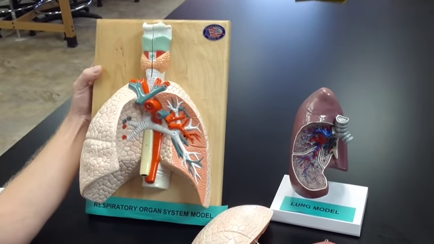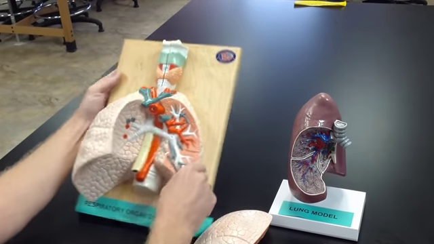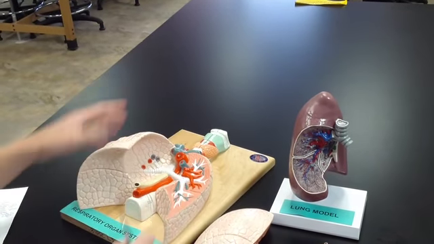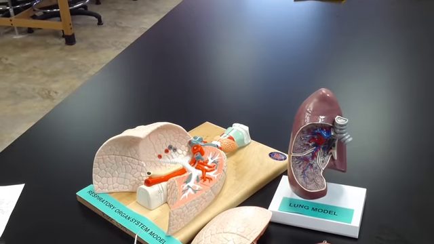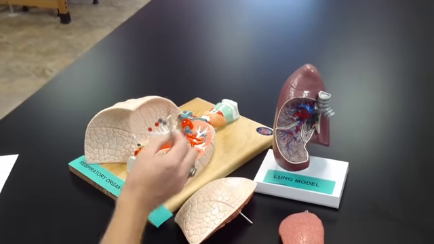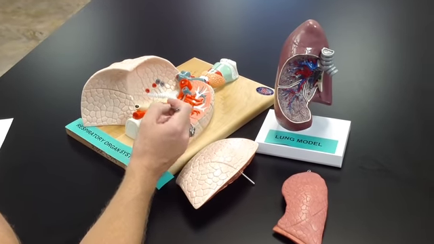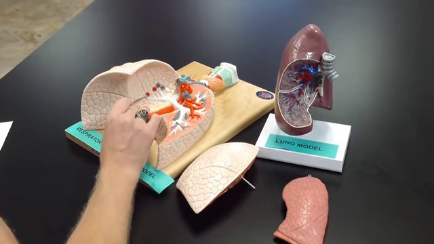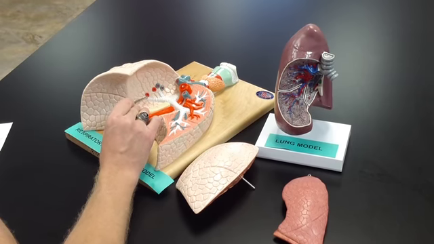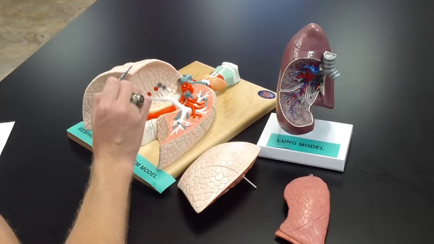The next thing is the root of the lung. Keep in mind that we're going to talk about the root of the lung and the hilum. It's sort of in the same area, but it's not necessarily the same thing. The root of the lung is where the vasculature and the bronchi actually enter the tissue of the lung.